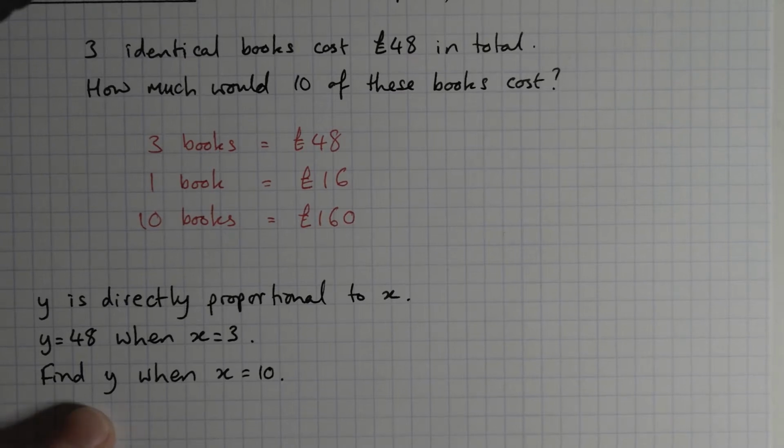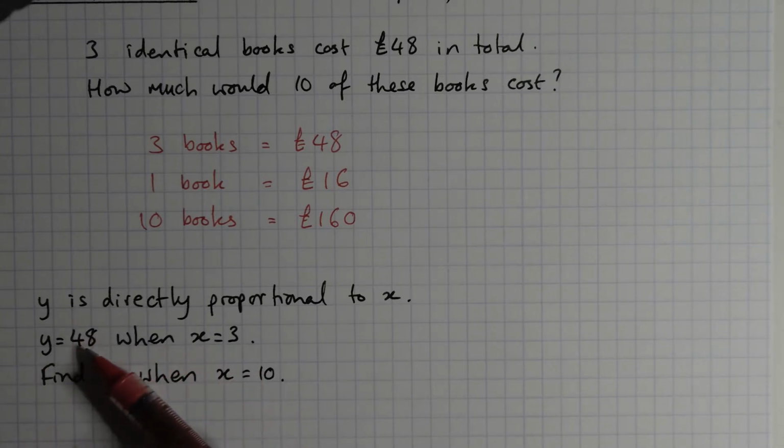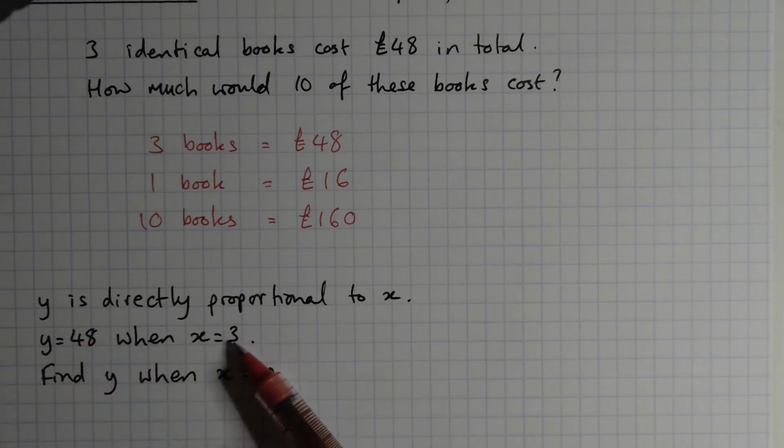But down here, there's no context at all, just algebra, and people typically would find this question a lot harder down here than this one up here. But really, it's the same. It's a direct proportion question, and the answers are the same as well. So down here, the y represents the total cost and the x represents the number of books. So we're saying the total cost is 48 when you're buying 3 books. Find the total cost when you're buying 10 books.